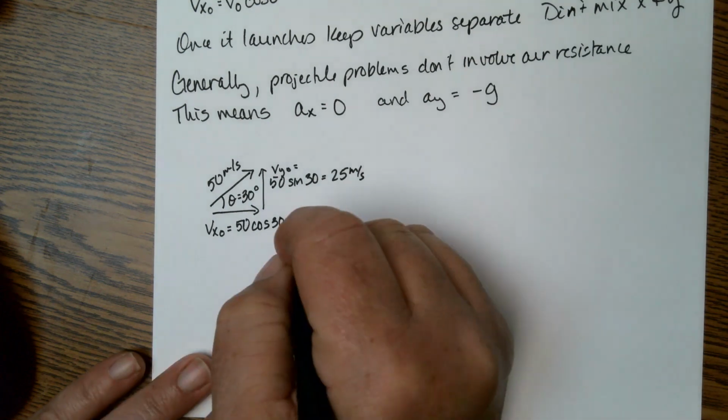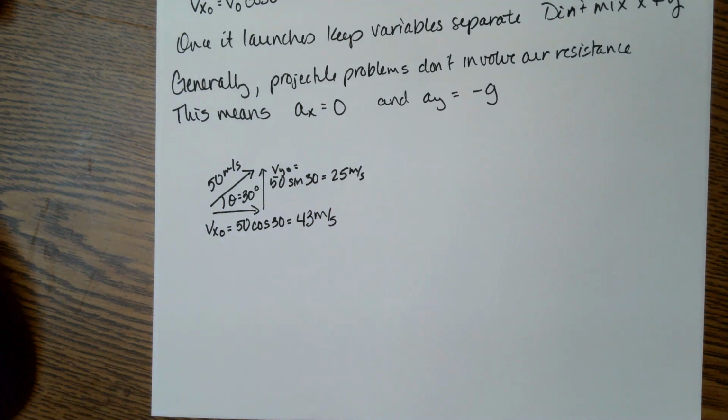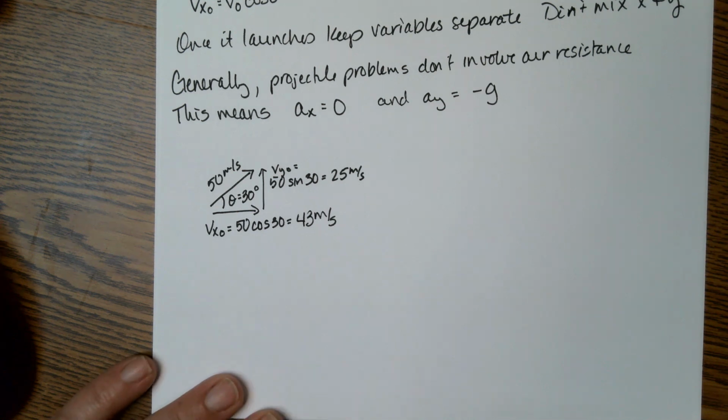Okay, and so I get 43 meters per second. So I have my Vx and my Vy naught. You need to do that in the beginning, okay? Unless you're doing it in terms of variables, you need to do these and you need to get numbers. Now I can find lots of things with this, okay?